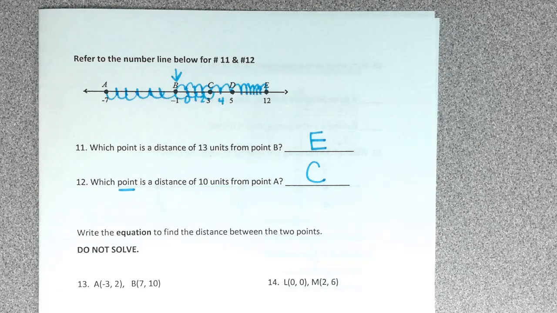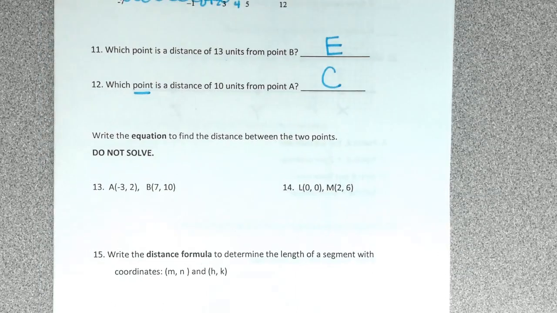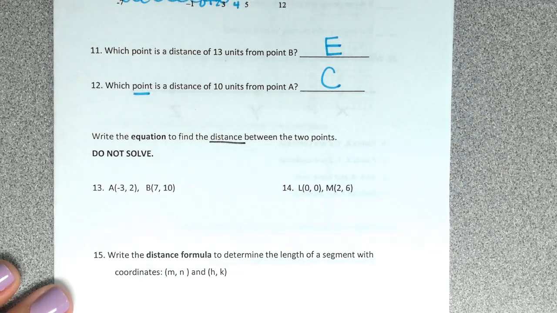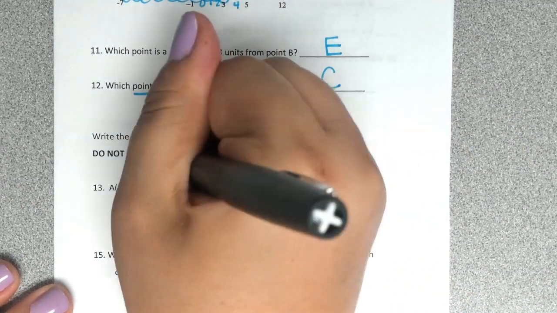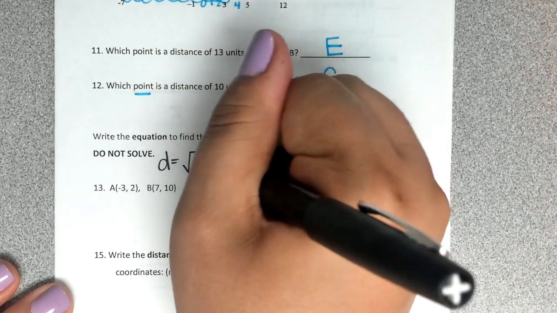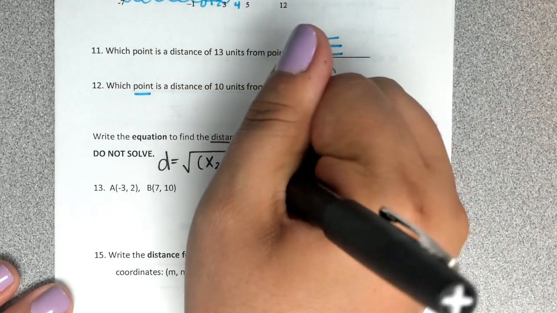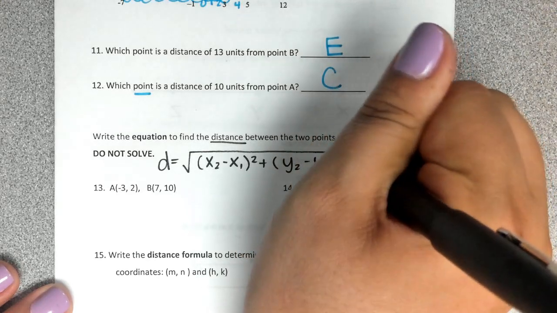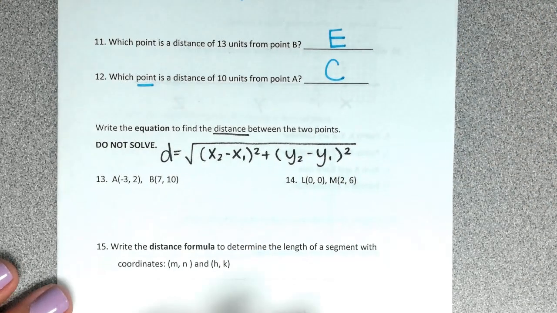Next question. Write the equation to find the distance. For distance, what am I going to use? The distance formula. When you get to these problems tomorrow, what did I tell you I want you to write in first?